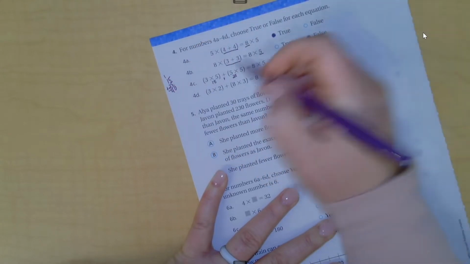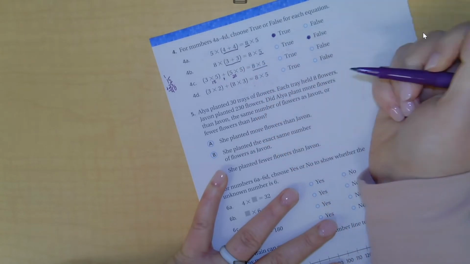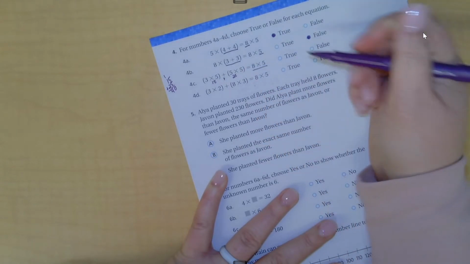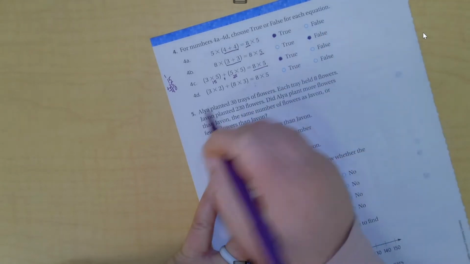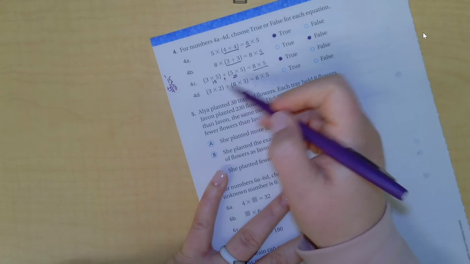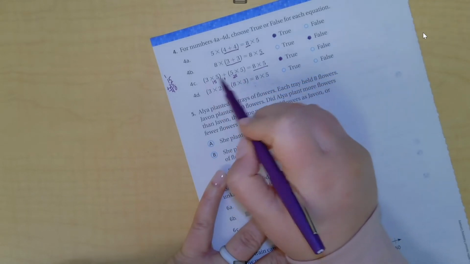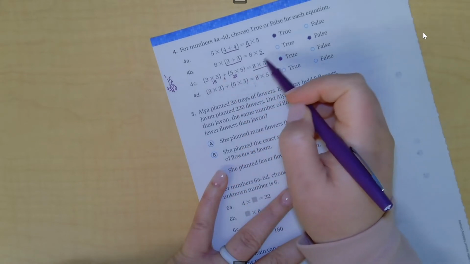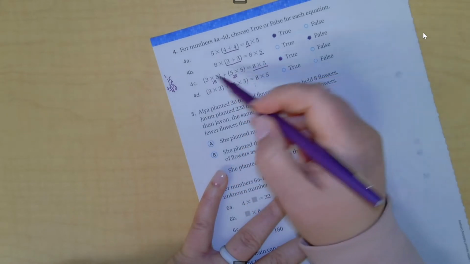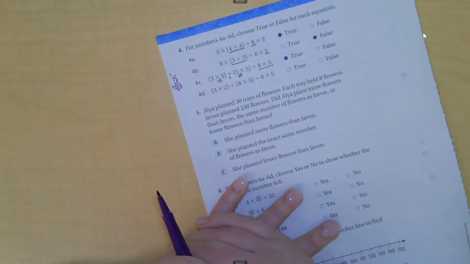40. So I know this side equals 40. Does this side equal 40? 8 times 5? Yes, so this is true. Notice I did not look at this and guess, okay? An equation means that everything on this side of the equal sign equals or is the same as everything on that side of the equal sign. So all you need to do is solve each side and make sure they have the same product.